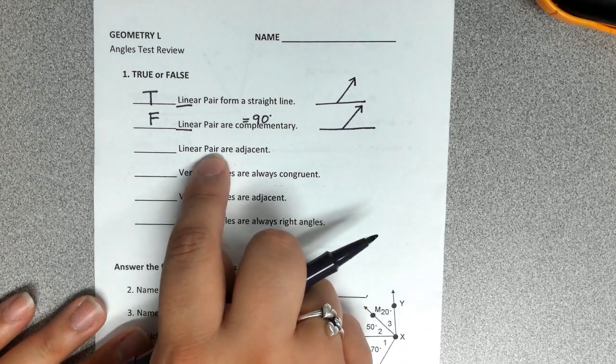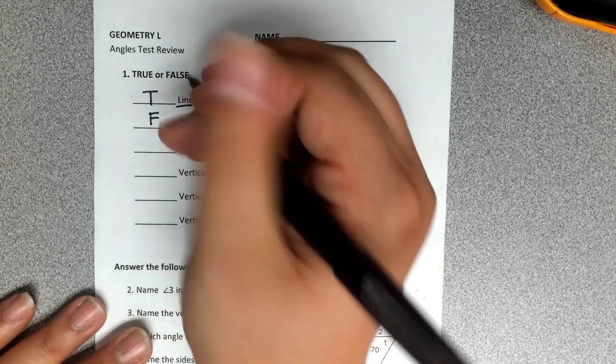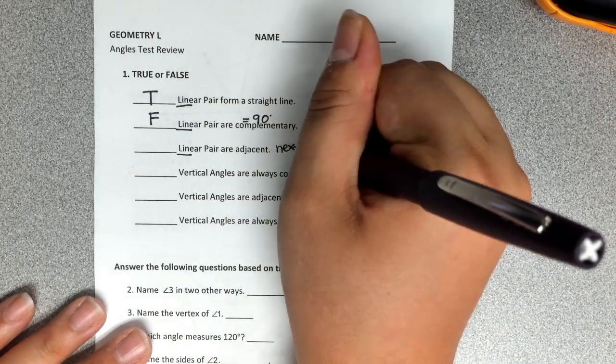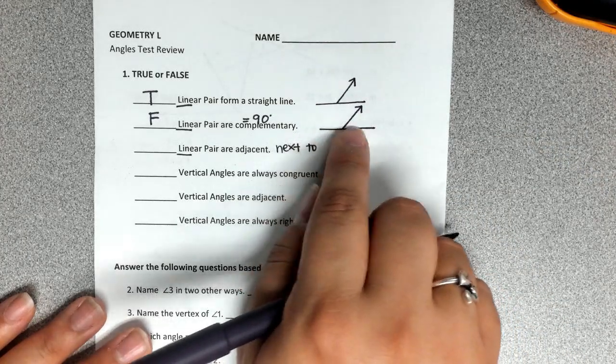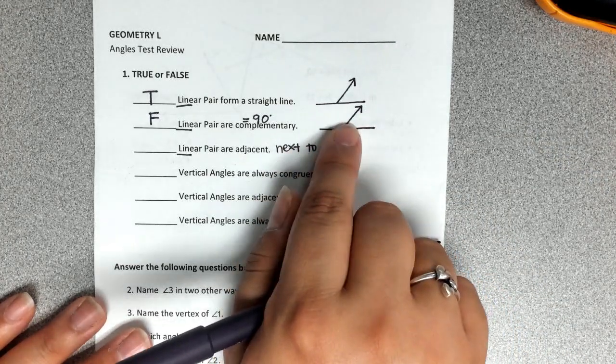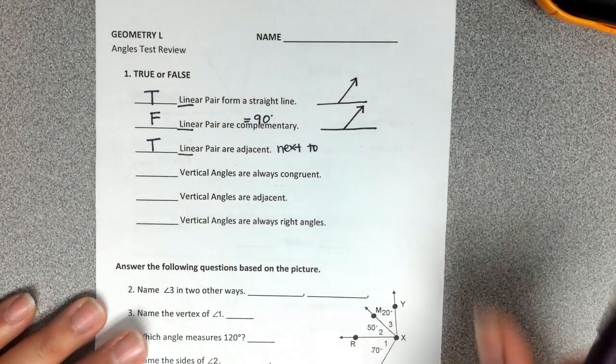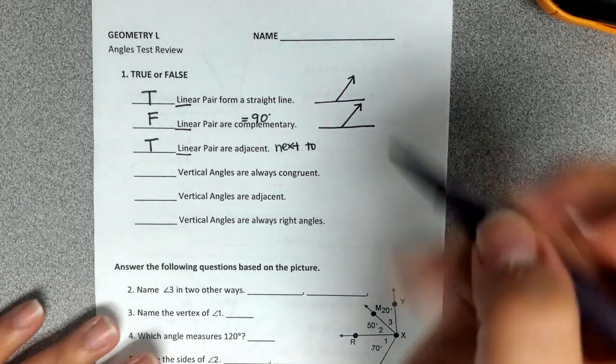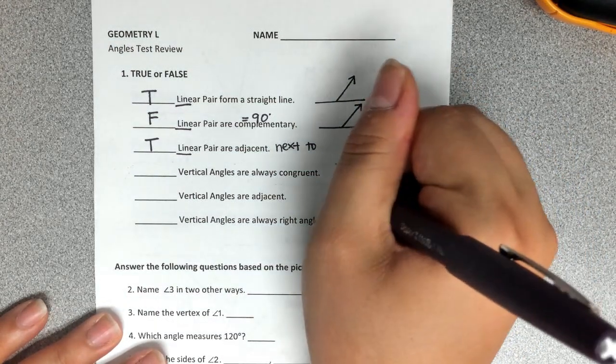Are linear pairs adjacent? What does adjacent mean? Neighbors, next to each other. Are these angles right next to each other? Do they share a fence? Yes, that is true. Neighbors next to you, they have to share a side to be adjacent. Okay? Vertical angles look like this.